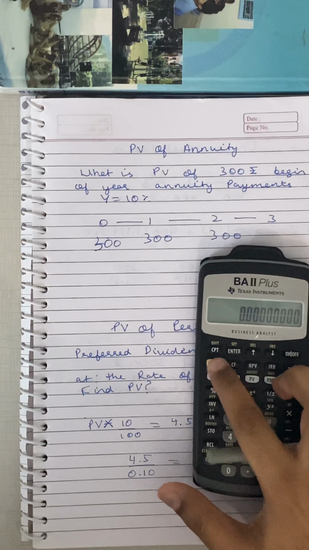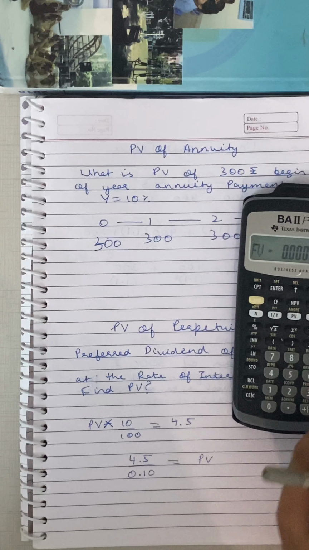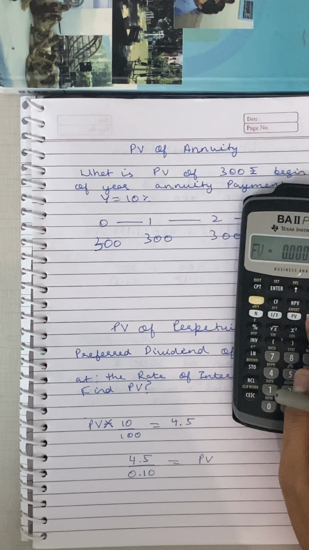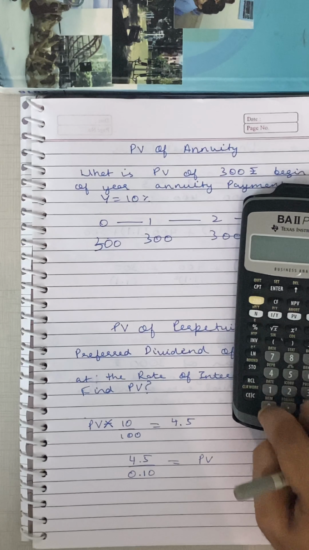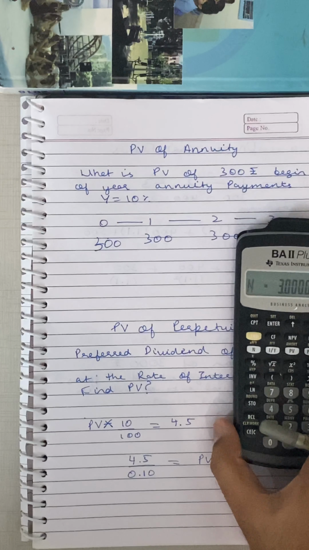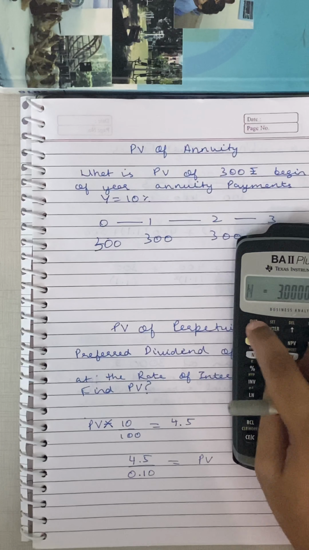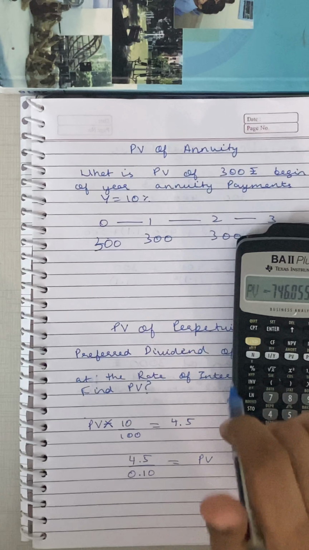Okay, so if I clear this TVM, let's see, payment of 300, I/Y is 10%, N is 3, and we have to calculate the present value. Compute the present value, that's 746.